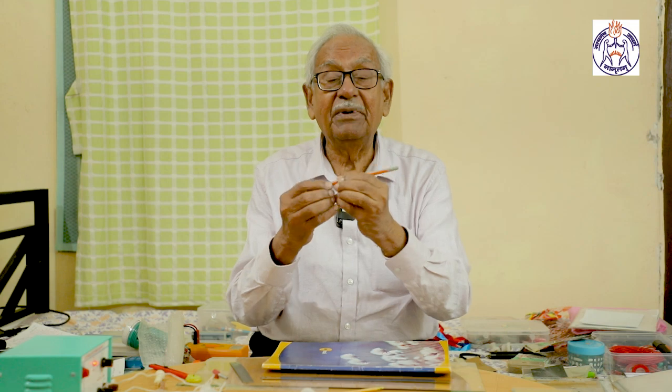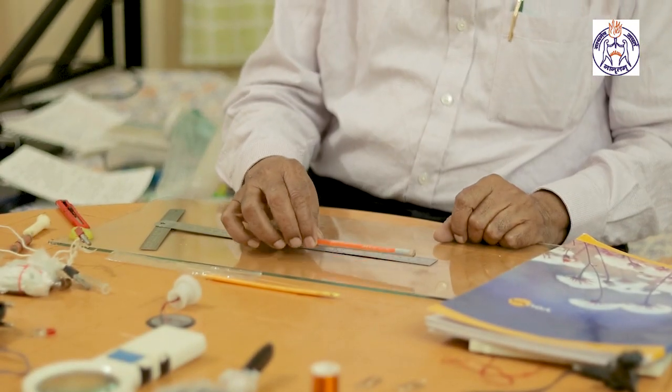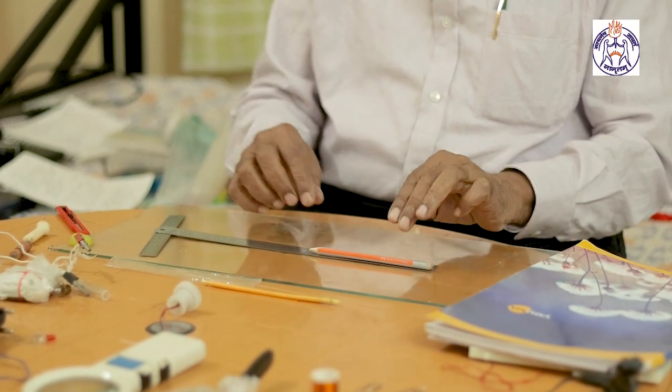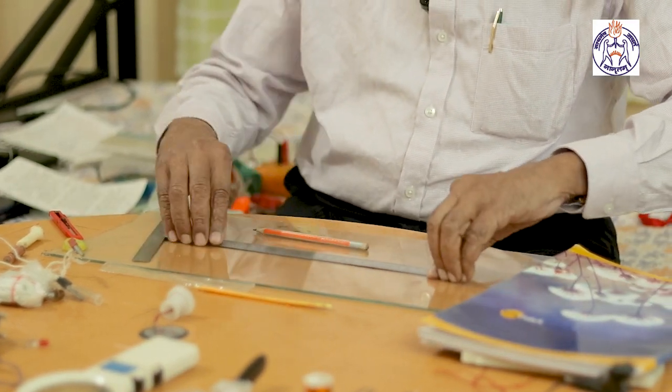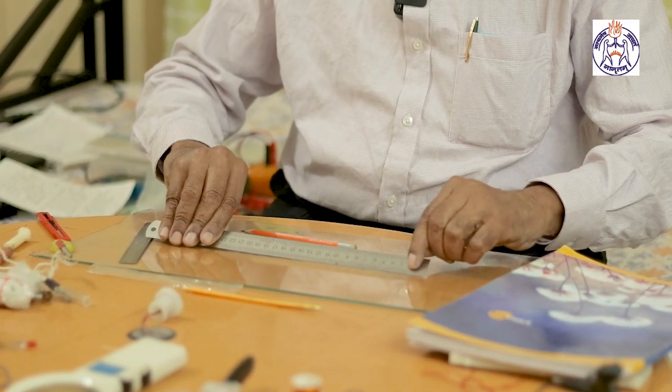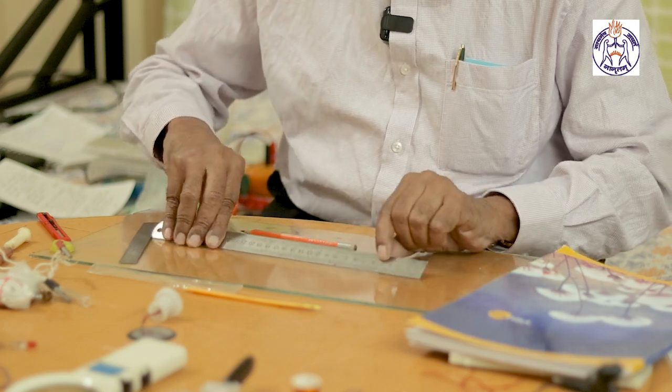Now, if I want to measure the length of this pencil, I keep this pencil and the scale is also here. So it is very easy to measure. Now I place the pencil on it. Say at the point you can see there is 1, 2, 3, 4, 5. 5 is there. So I try to fix it at 5.